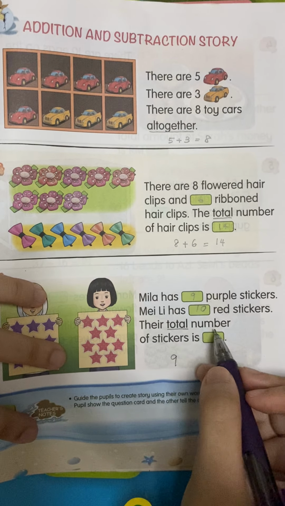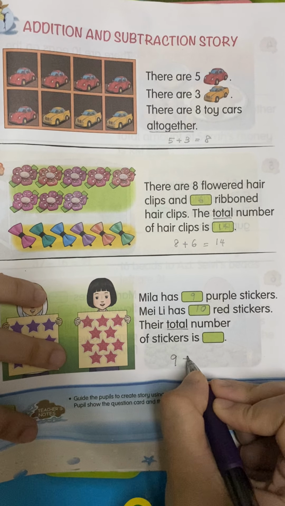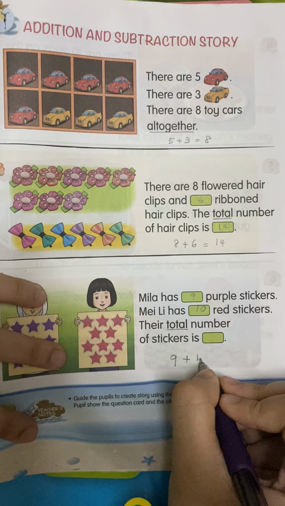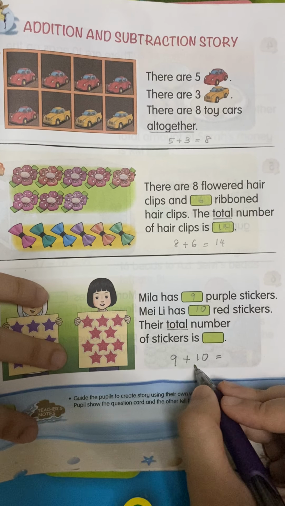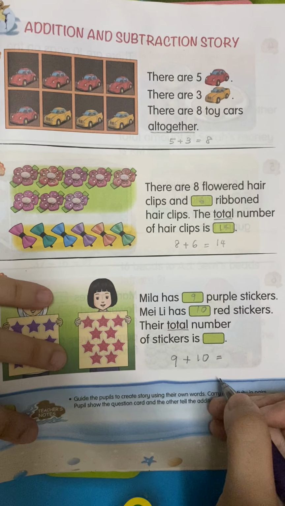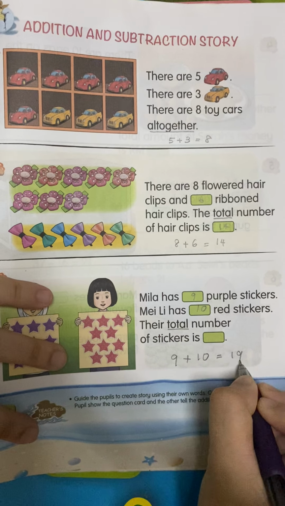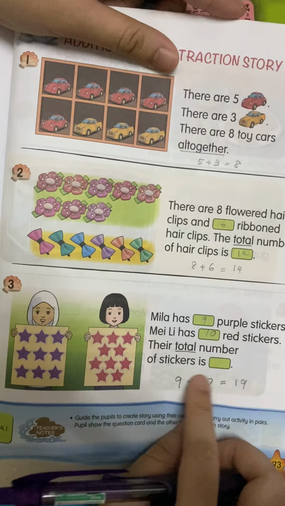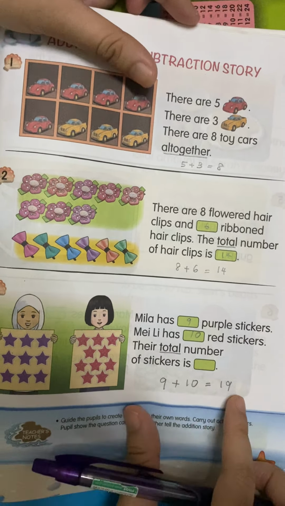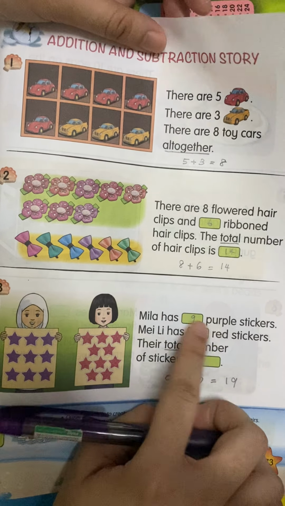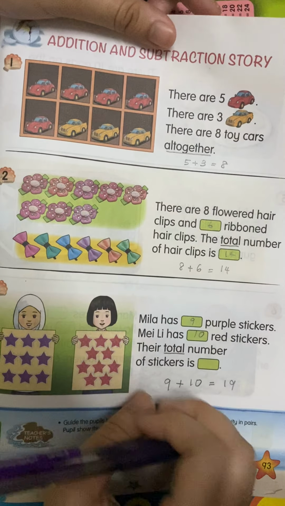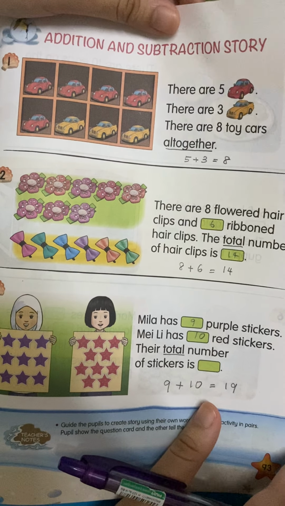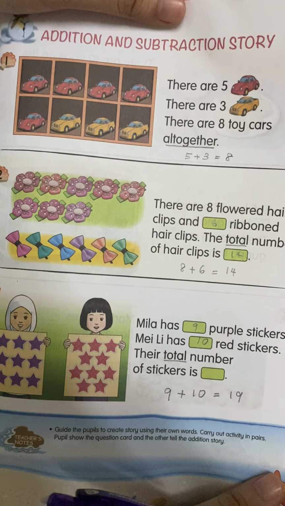Their total number, which means you need to plus 10, of stickers, is how much? 10 plus 9 is 19. Okay, it's like that. This is the equation that you need to write from the story. So these are all examples of addition stories.